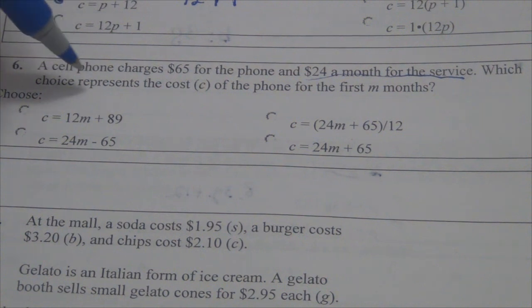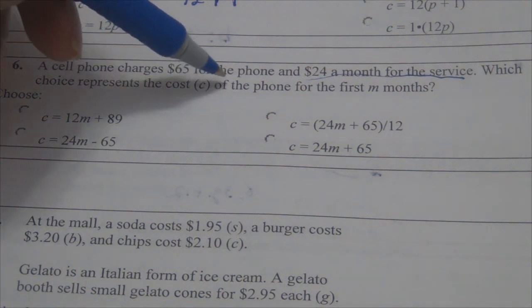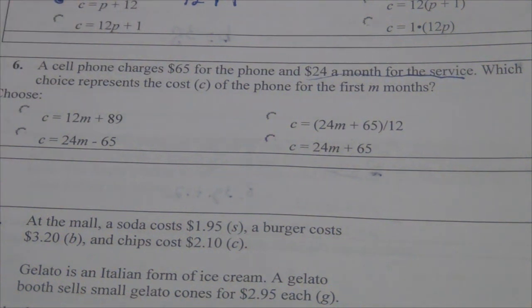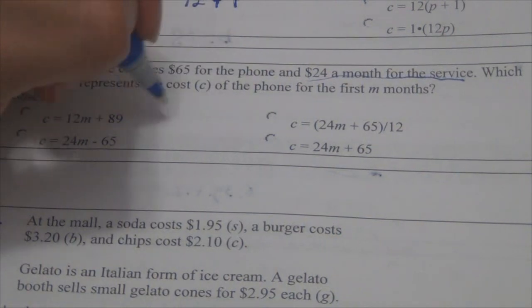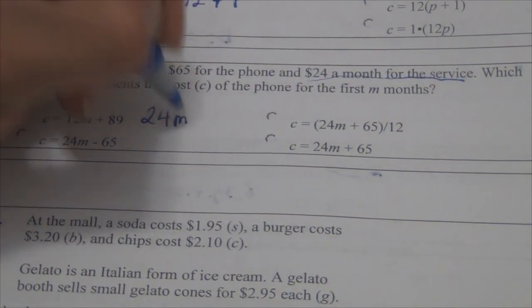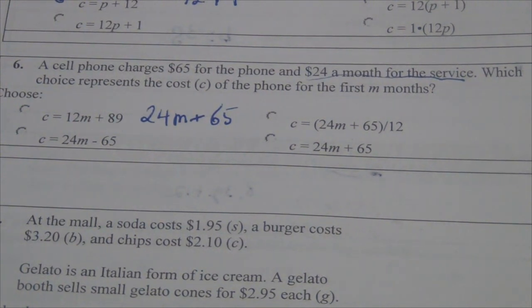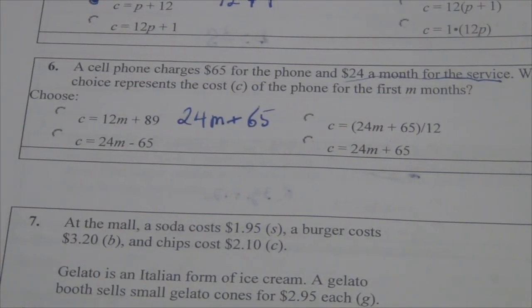Okay, so which choice represents the cost C of the phone for the first M months? Well, $24 per month plus the $65 for the phone. So then, in this one, okay, let me make it larger.